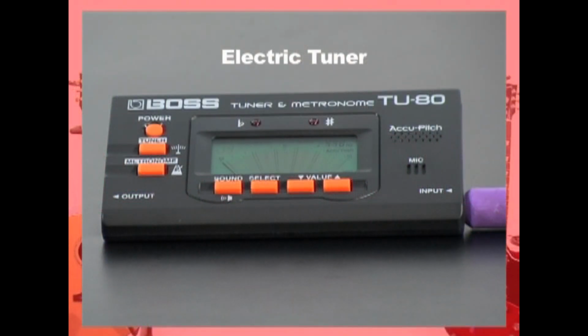If you're having a hard time tuning your guitar by ear, I recommend an electric tuner. Electric tuners are inexpensive and will save you from the frustration that comes with playing a guitar that is out of tune. The tuner that I'm using in this video is a Boss TU-80. It has a microphone that picks up the pitch of acoustic instruments or a plug for electric instruments.